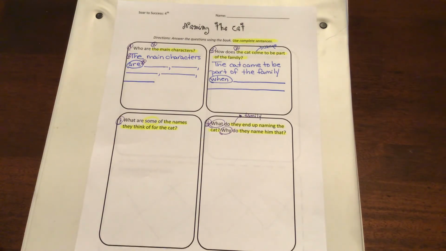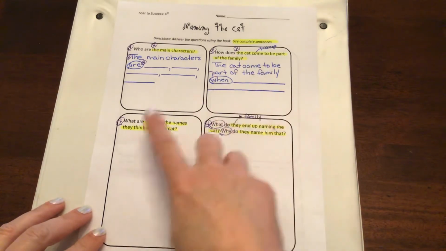So that one, I think you might have an idea of how he came to be a part of this family in our story, but we might have some additional details that we'll use in the coming lessons. So you can get that part of your question started.